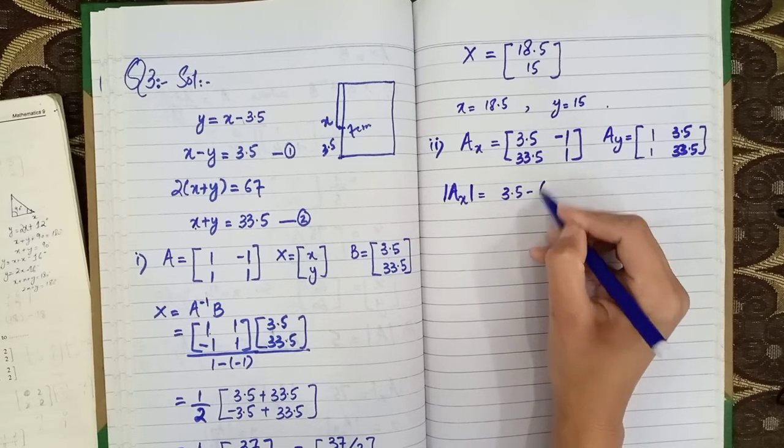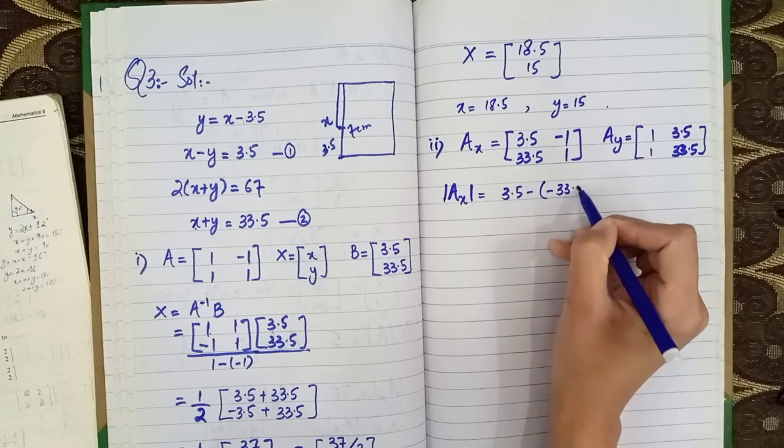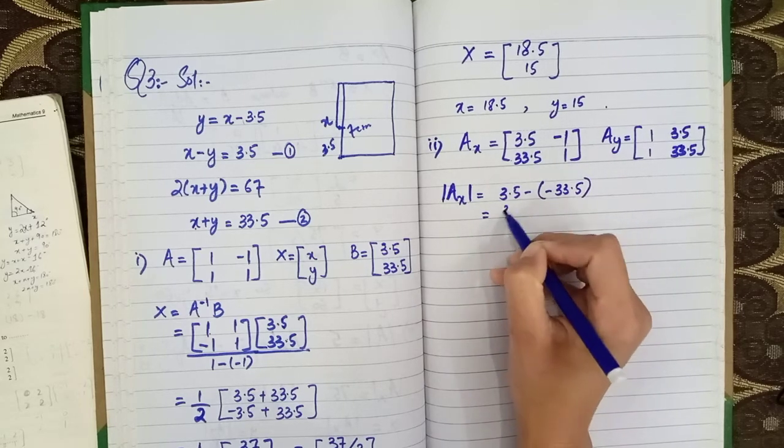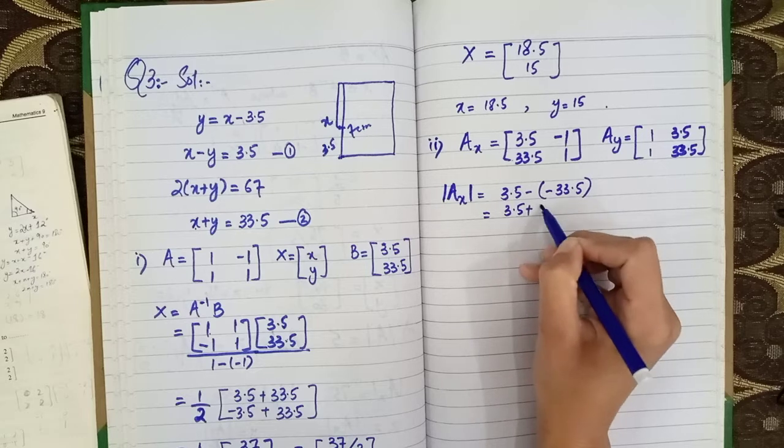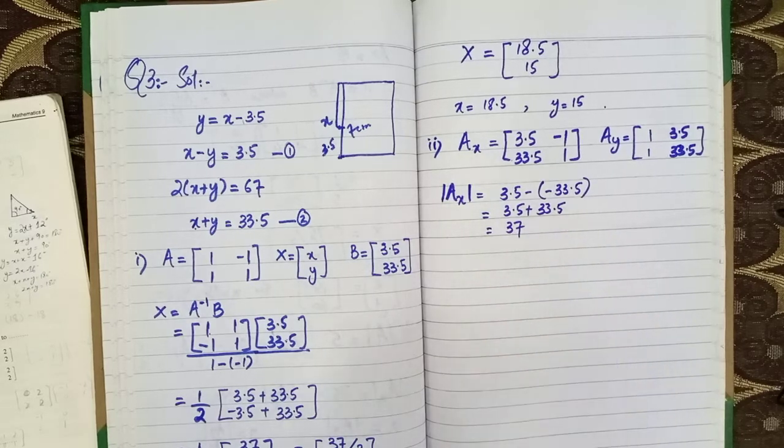Put the negative sign, minus 33.5 times minus 1. So it means 3.5 plus 33.5 is equal to 37.